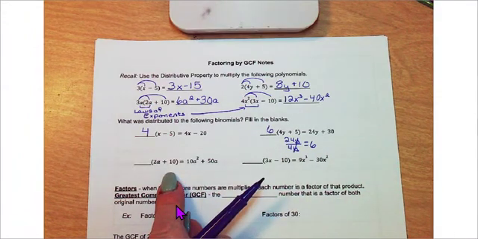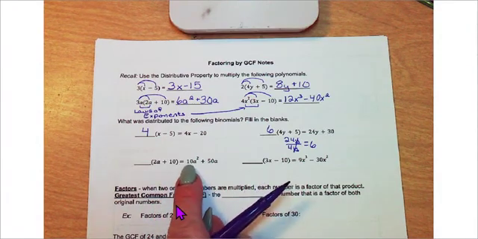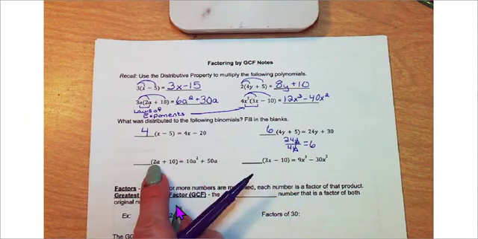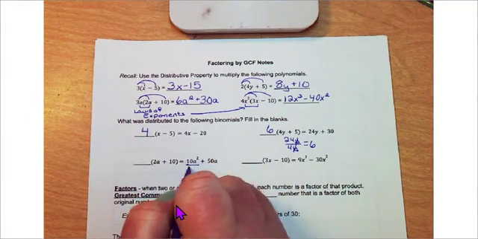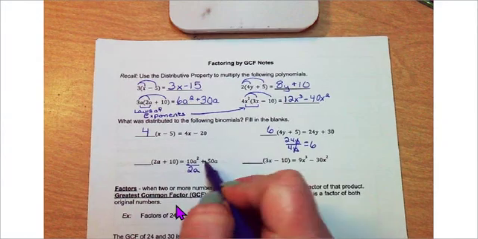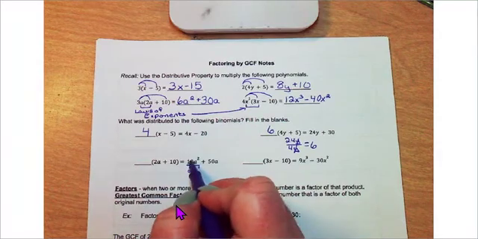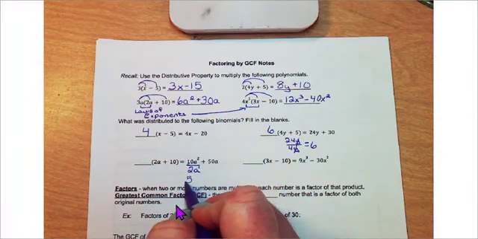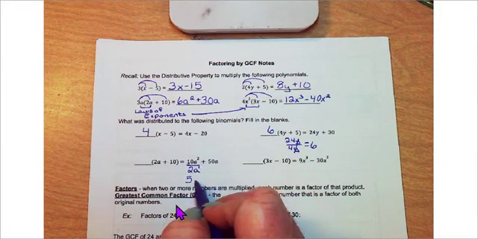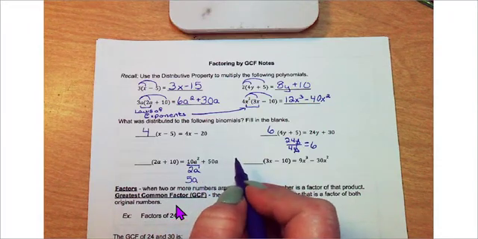Same thing on this one, except now, stepping it up a notch. I have 10a squared, and I'm left with a 2a. So if I divide that out, that's a squared. This is a to the first. So 10 divided by 2 is 5. A squared divided by a to the first is just an a. So it looks like I'm dividing by 5a.